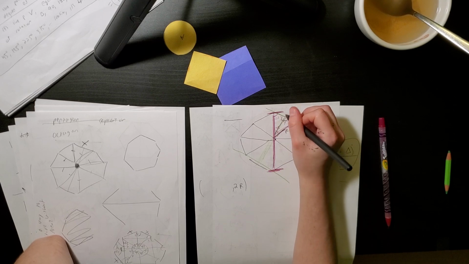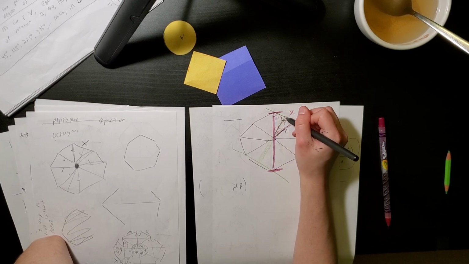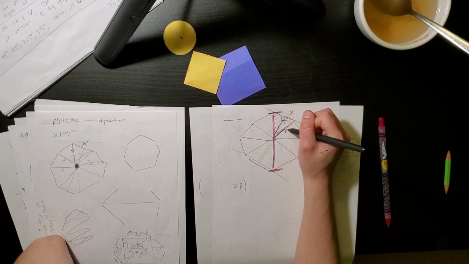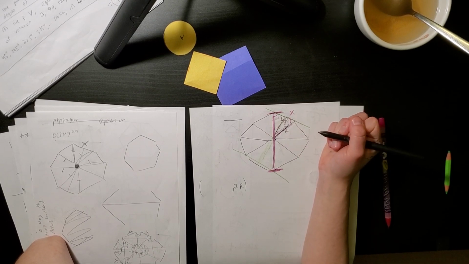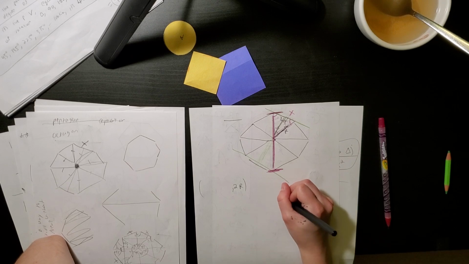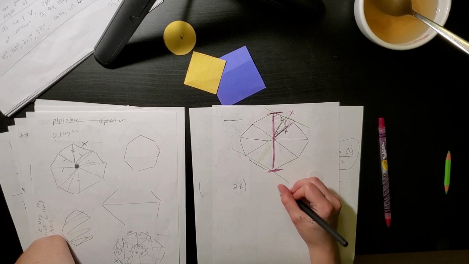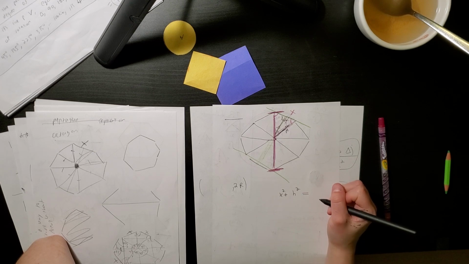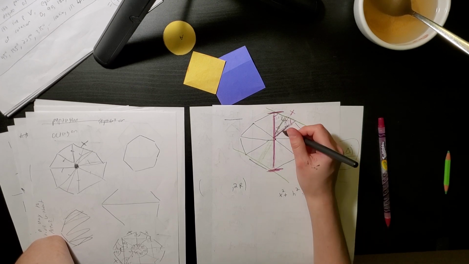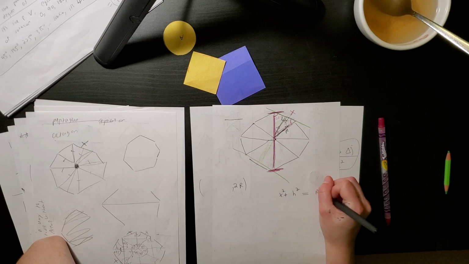Here we have this altitude, and we do have this right triangle in which the r becomes the hypotenuse because it's the thing opposite the right angle. So we have x squared plus the height squared equals this r squared.